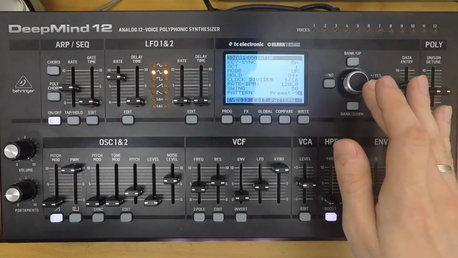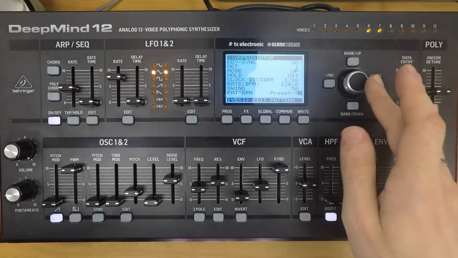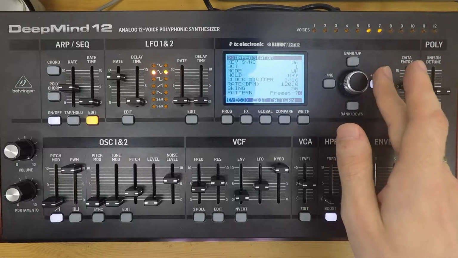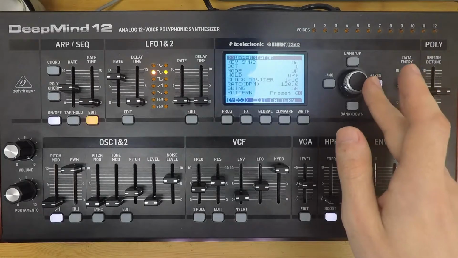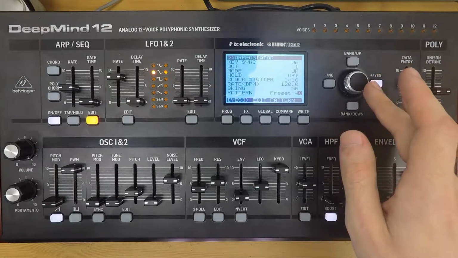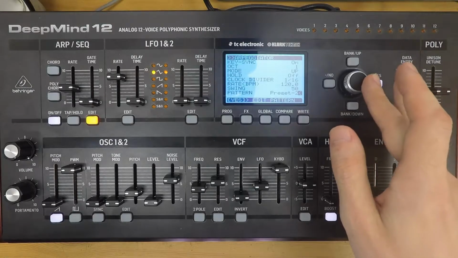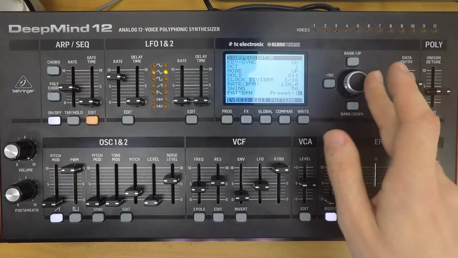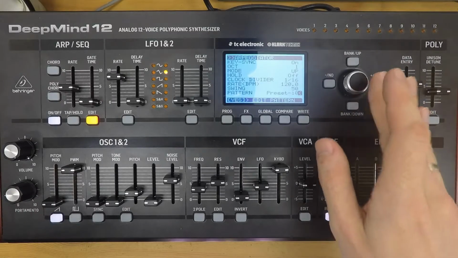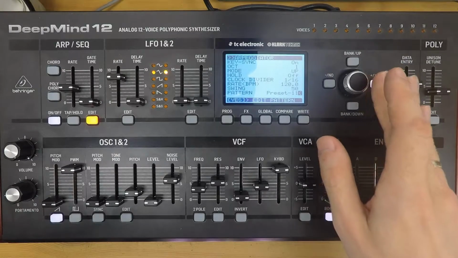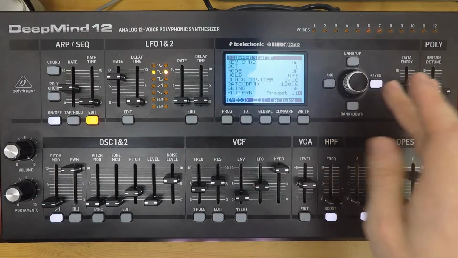Here also we have the patterns. We can try to change. It changes the behavior of the Arpeggiator. You can also create your own patterns.